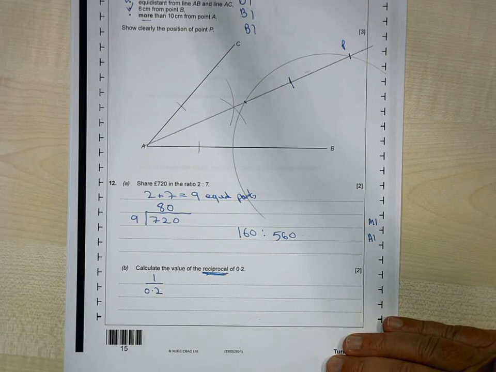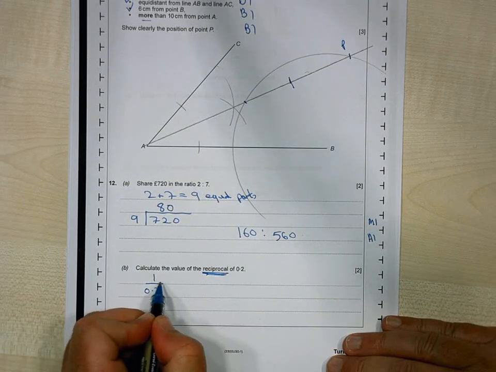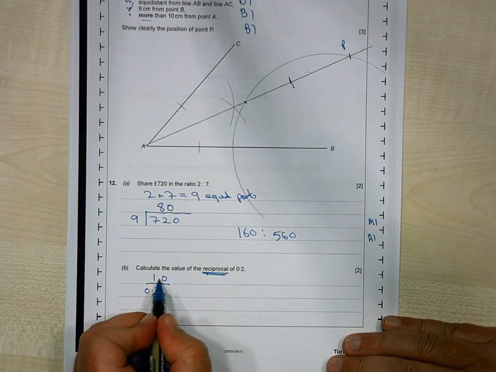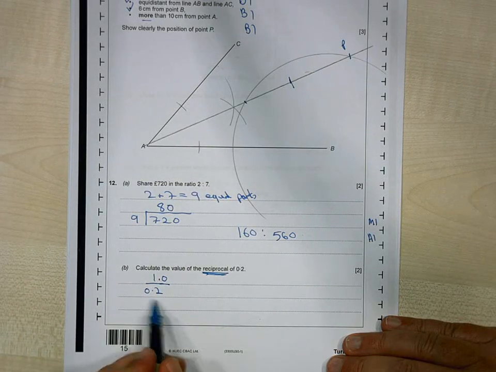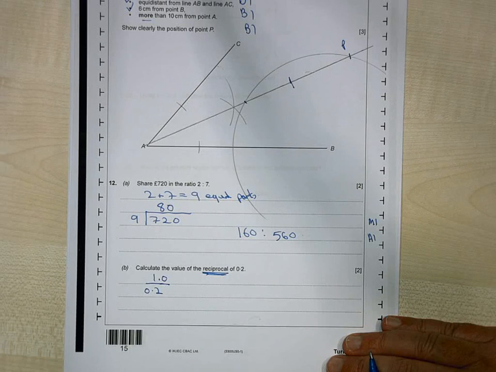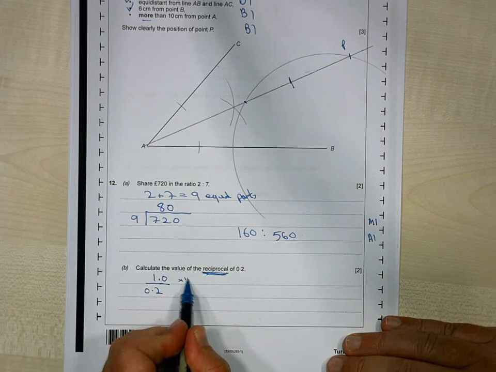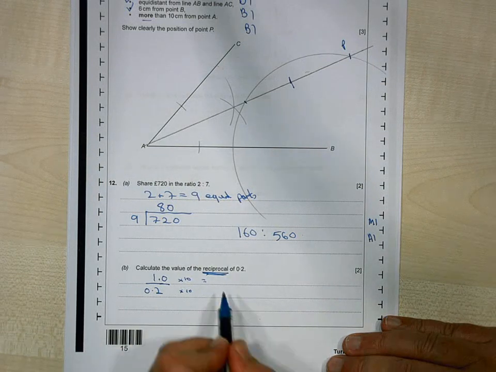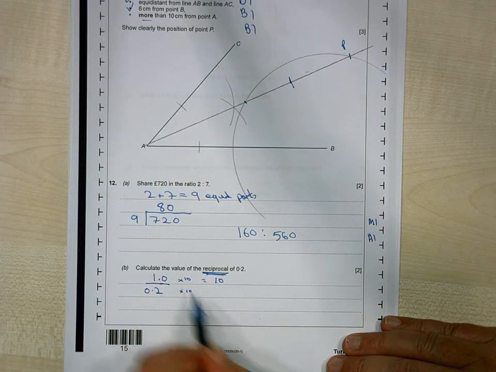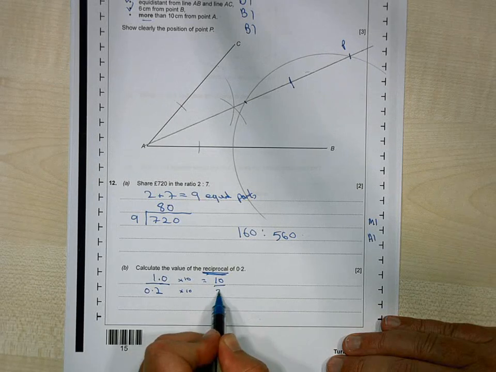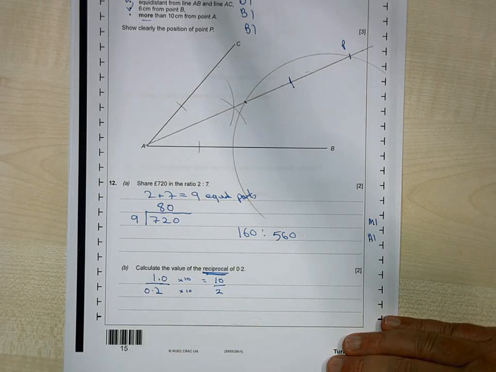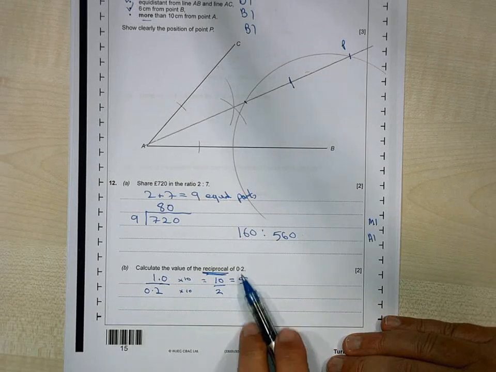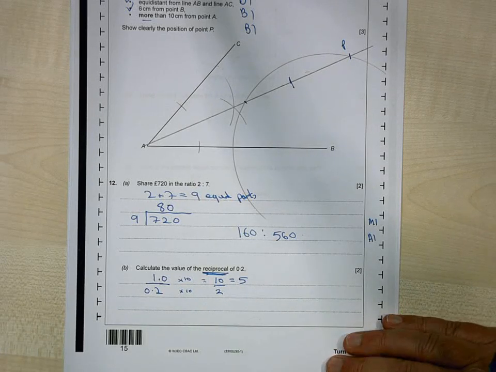But you wouldn't leave it like that. What you could do, if I wrote that as 1.0, which is the same as 1, over 0.2, and then I timesed both of those by 10, I'd get 10 on top, 1 times 10, and on the bottom I'd get 2. 10 divided by 2 is 5. So the reciprocal of 0.2 is 5.